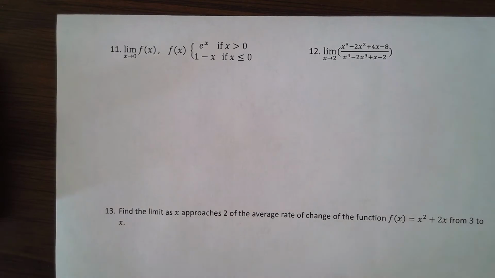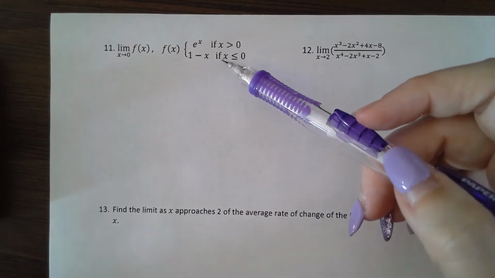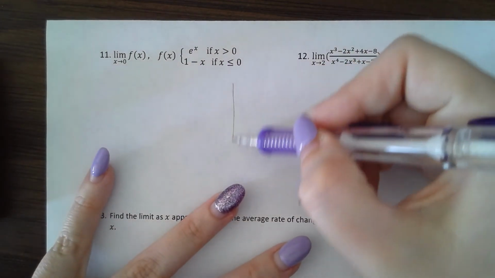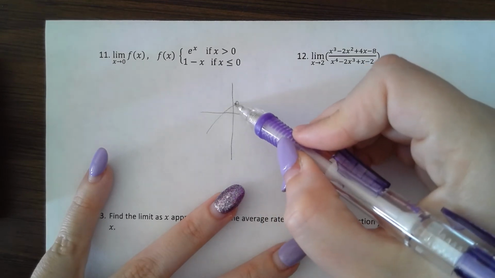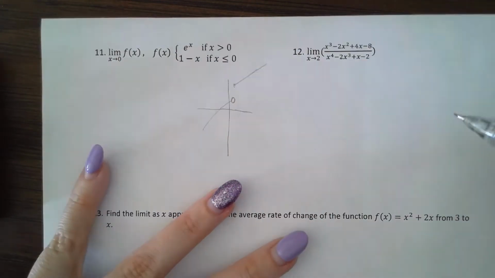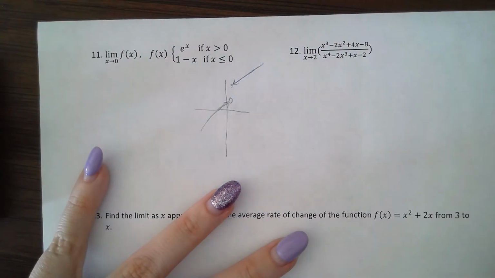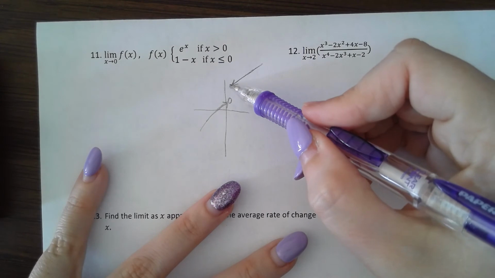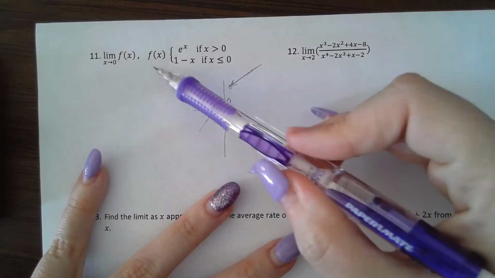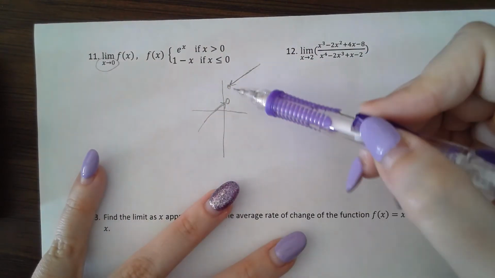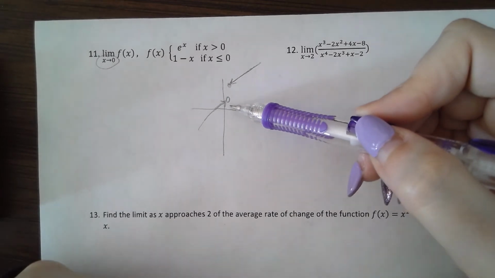All right, number 11. So we have a piecewise function here, right? So remember, when we have something like a piecewise, it might end up looking like something like this. So maybe we have something that looks like this, and then like this, right? And remember, when we're talking about limits, if these from left and right point to different numbers, then we would say that it does not exist. So we need to figure out, as x is approaching 0, are these different numbers? Because if they're different numbers, then we would have to say the limit does not exist.